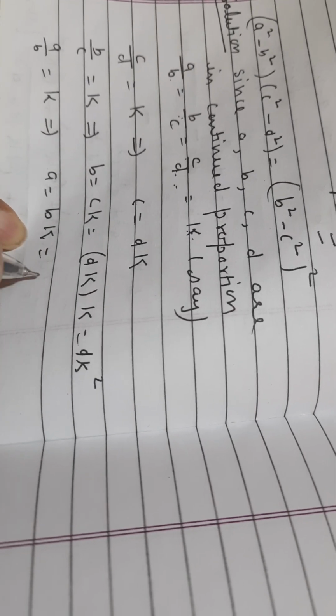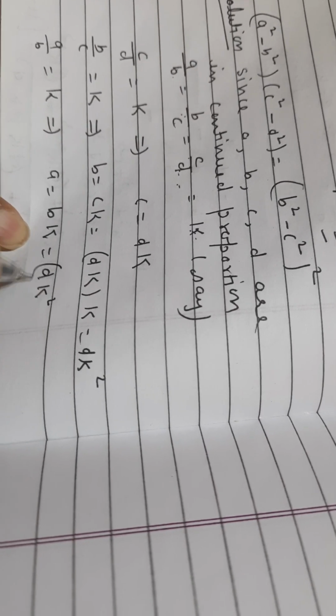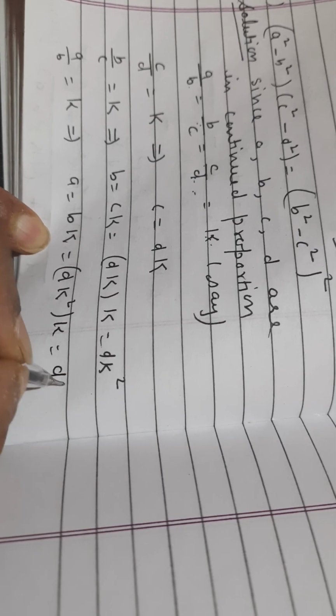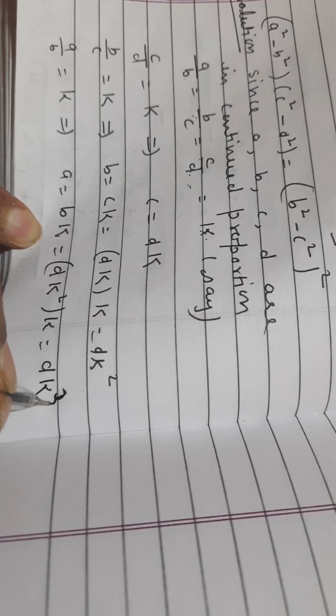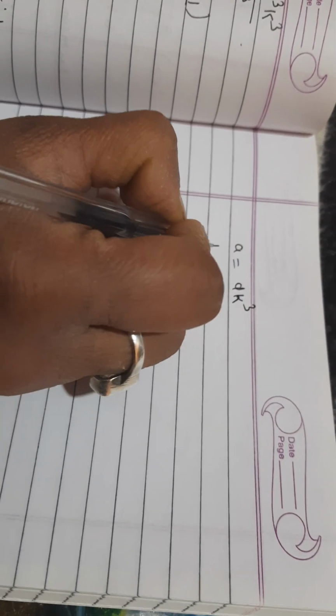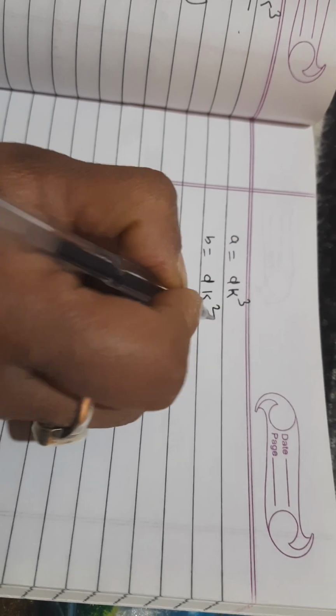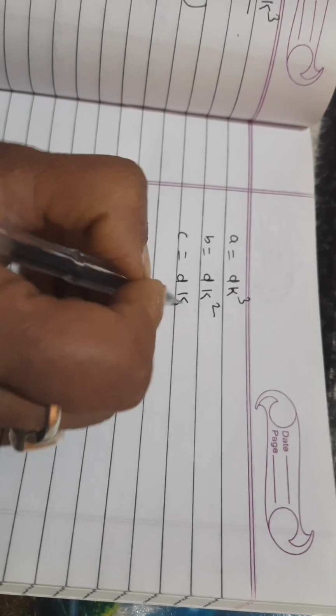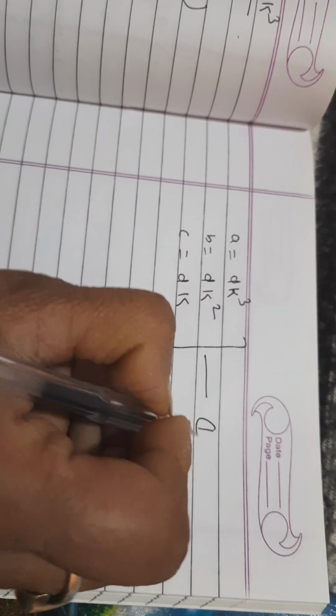Putting the value of b, a = dk²·k = dk³. So we have a = dk³, b = dk², and c = dk. Let this be equation number 1.